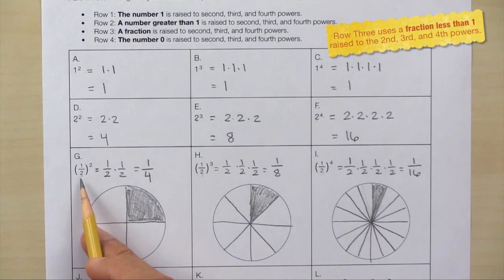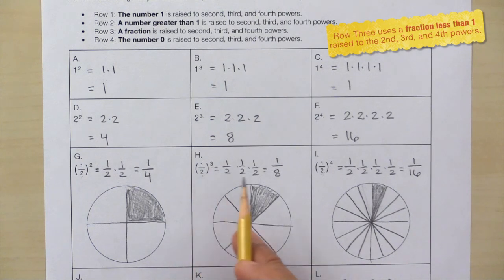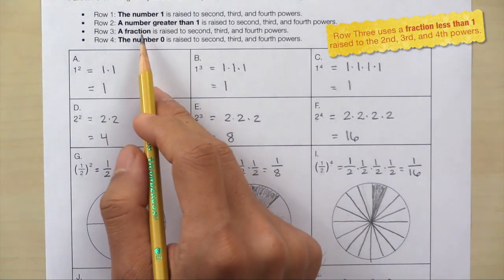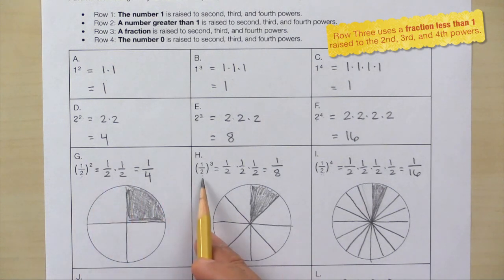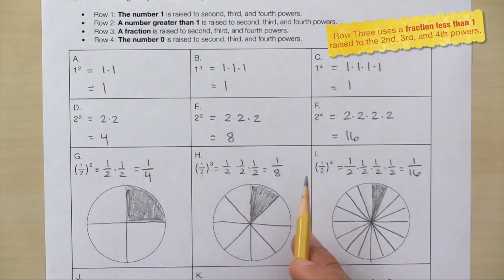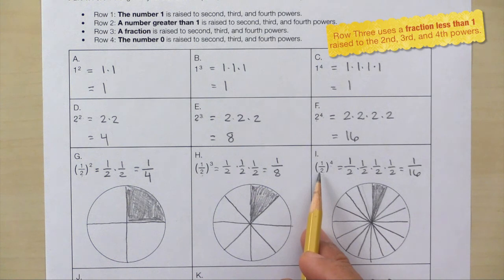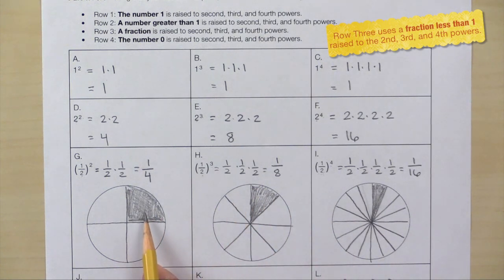Take a look at row 3. Here we use 1/2 as a base because 1/2 is a fraction, just like it says here. So here's 1/2 to the second power, 1/2 to the third power, and 1/2 to the fourth power. Just like we saw in lesson 3, our answers were 1/4, 1/8, and 1/16. And notice how when you use exponents, numbers can become very small very quickly.